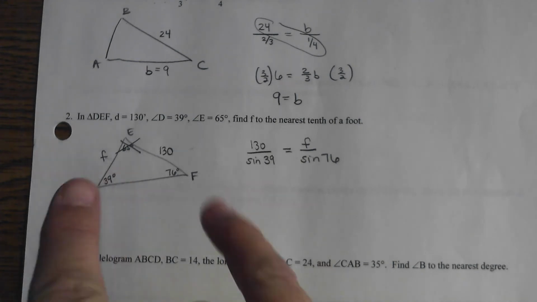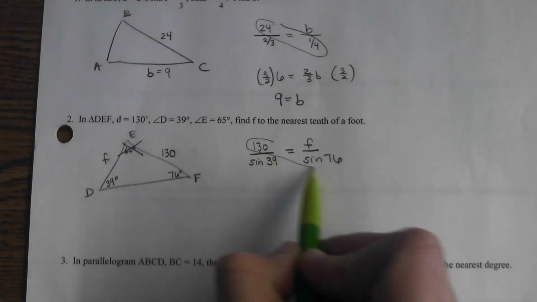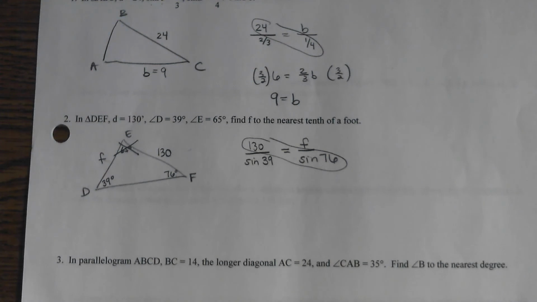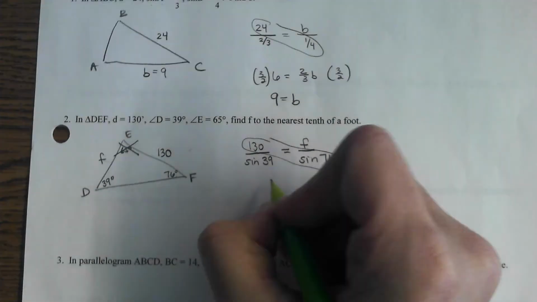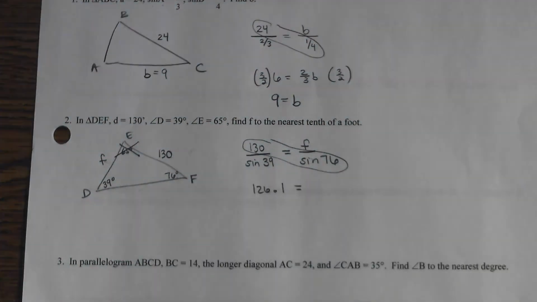If your angles are in degrees, your calculator's got to be in degrees. So 39 degrees and 76 degrees. So just make sure you're in the right mode. And then cross multiply 130 times the sine of 76. Gives you 126.1. There's more to that.